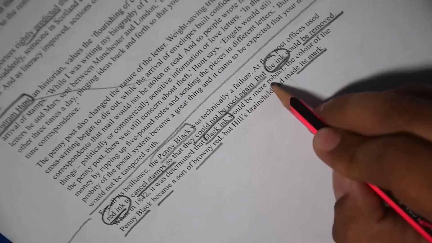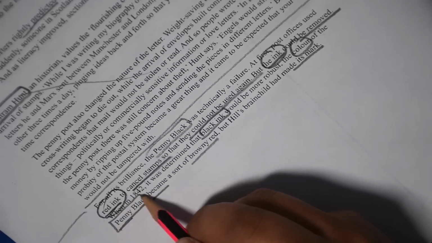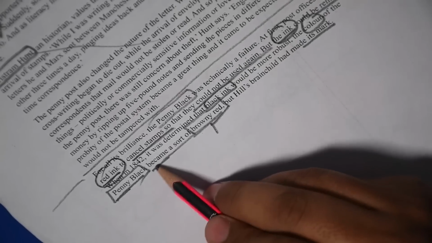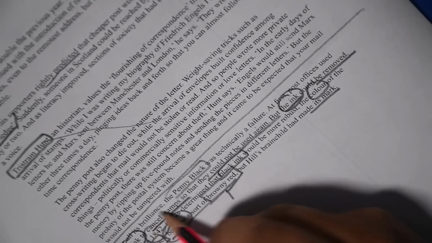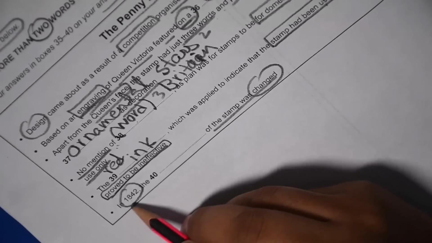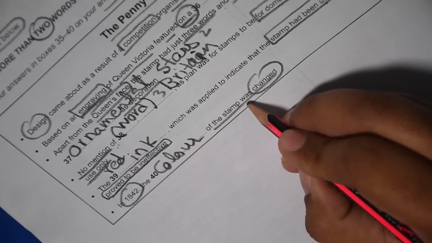So what did they do? Would be more robust. The color of the penny black, that stamp, became a sort of browny red. So they changed the color and changed it to browny red. So the color of the penny black became means changed. So that's why, what is the question? The question is 1842. You can see when in 1842 it was determined the black ink would be robust, the color of the penny black became a sort of browny red. So they changed the color. In 1842, the color of the stamp was changed. So color is the answer.